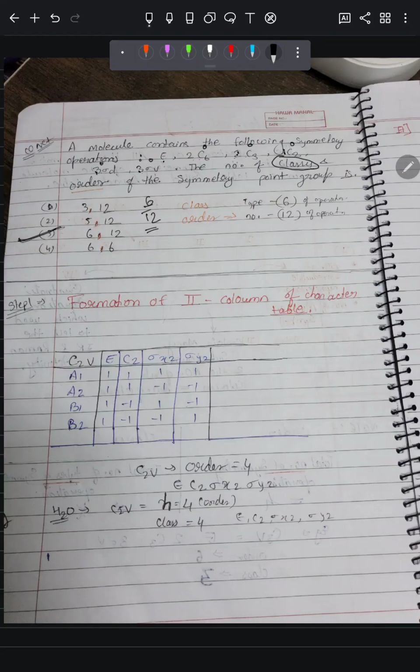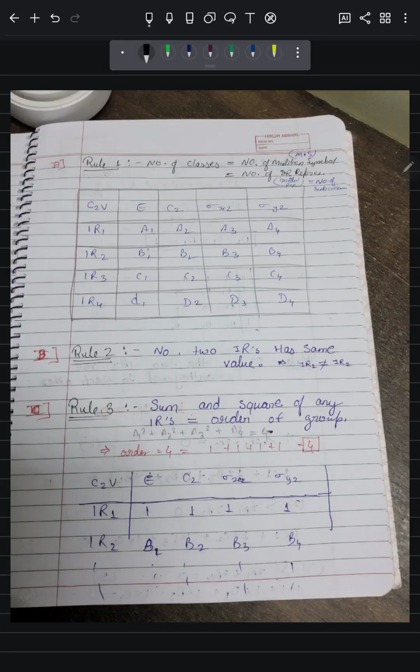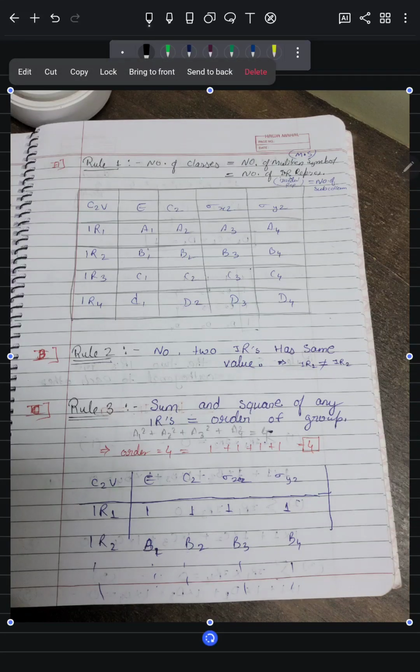Now let's discuss the first step, which is the formation of the second column of the character table. So how do we form the second column? Let's take an example where the order is 4. Now let's discuss the first rule, which is that the number of classes is equal to the number of Mulliken symbols. So it will be the first step for the formation of this.